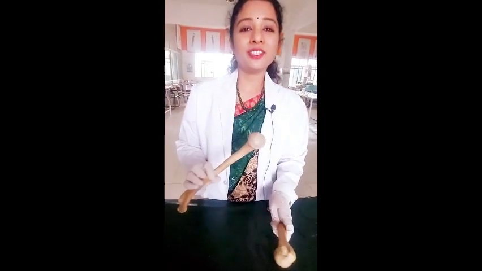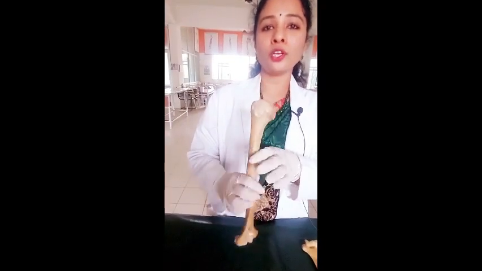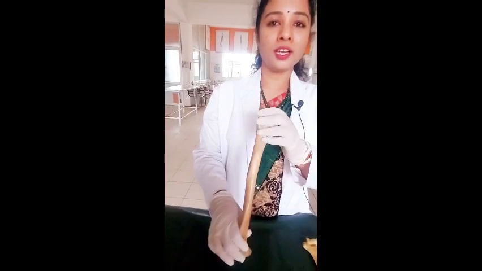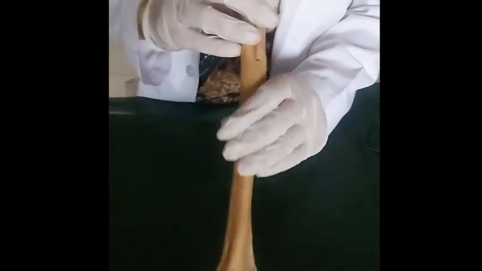Hello everyone, today's topic is the osteology of the humerus. The humerus is an example of a long bone located in the arm. So it is an arm bone. Let's see the features of the humerus. We know the humerus is a long bone.